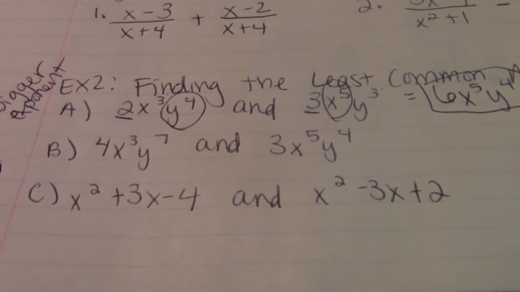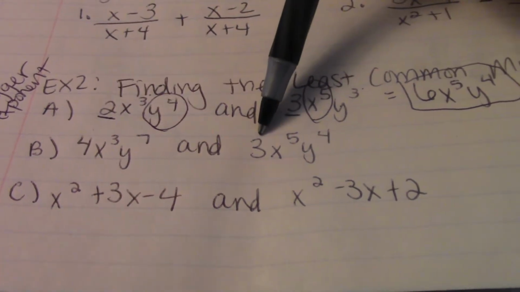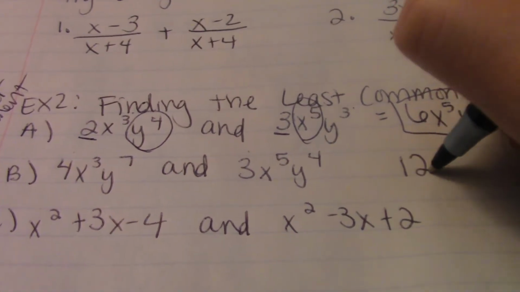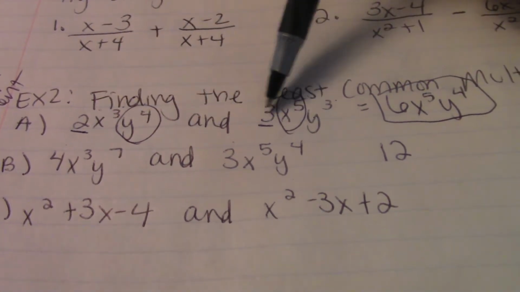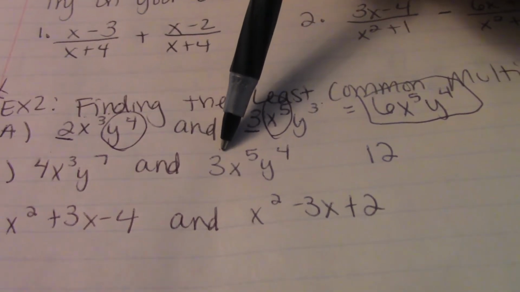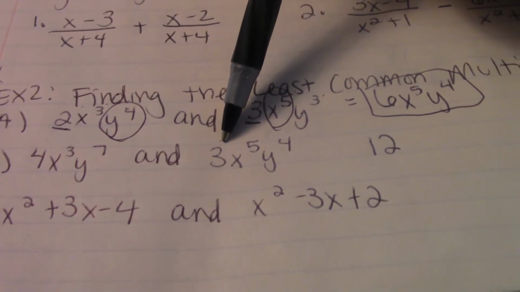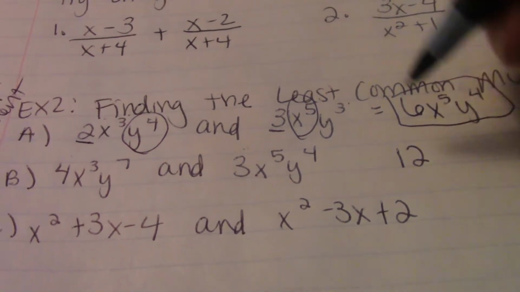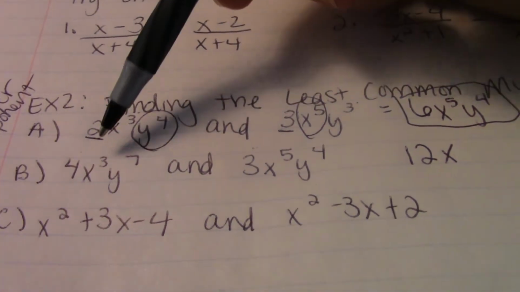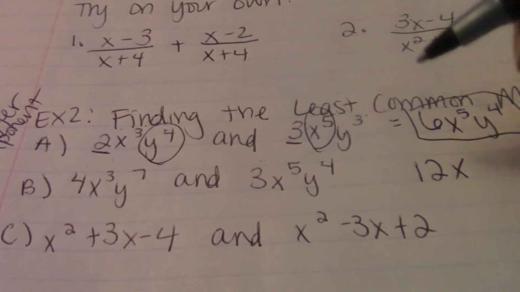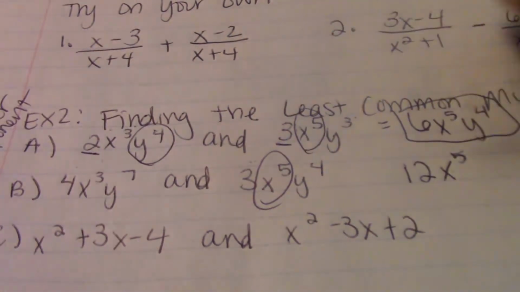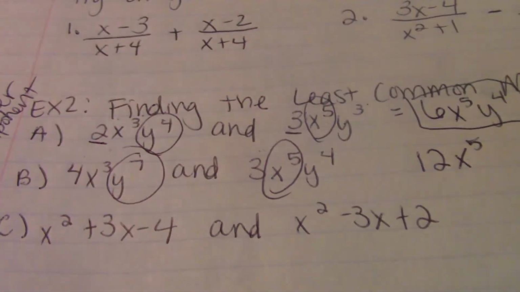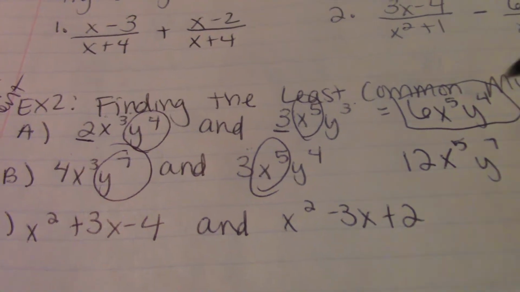B. Same thing. What do both 4 and 3 go into? The first number they go into is 12. So sometimes you're going to take that 2 times that 3 and that 4 times that 3, but it is not always that case. Just what number do they both go into? Now, your x's, we want the bigger x, so we've got 3 and 5, so we want the 5. And the y's, we have the 7 and the 4, we want the bigger one, which is this one. And this is our answer.